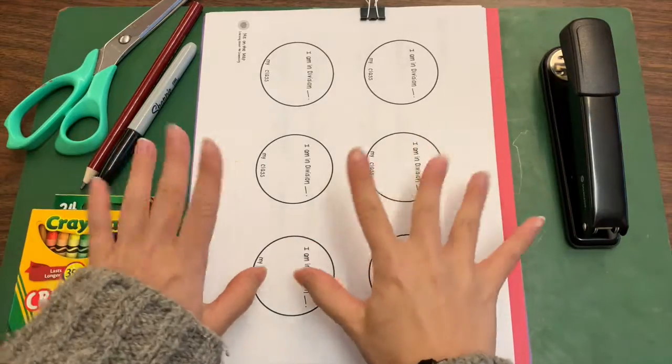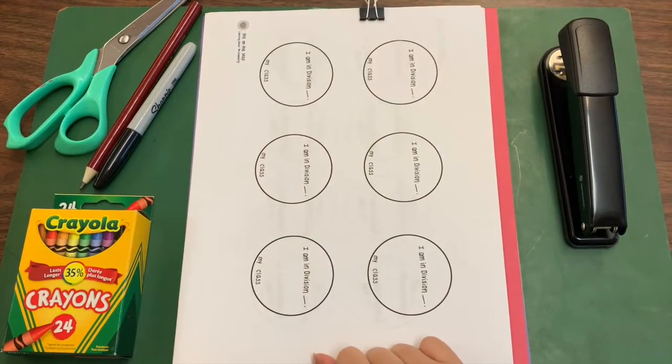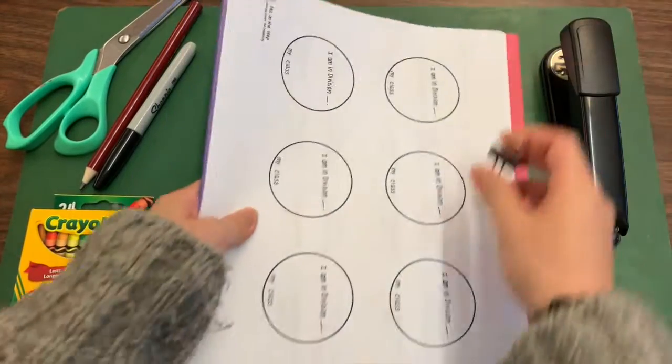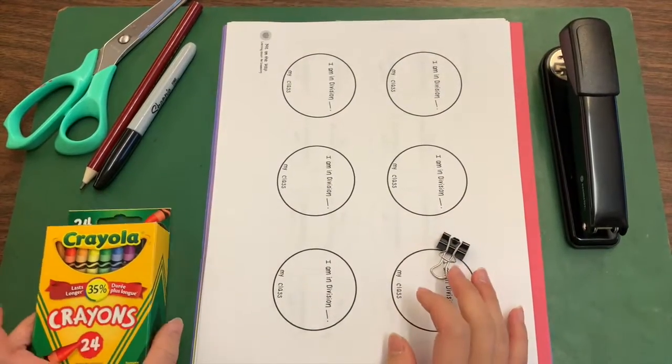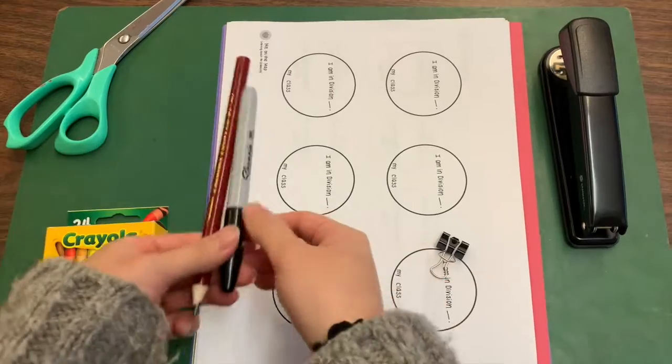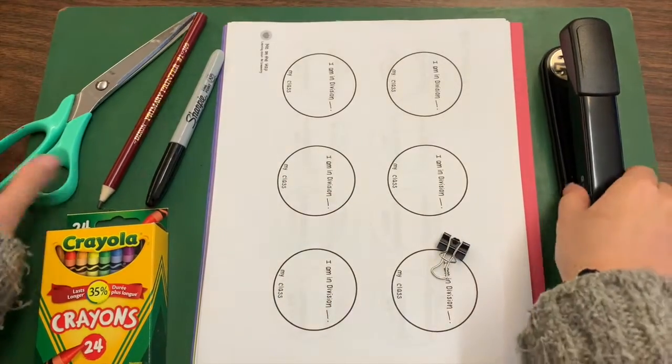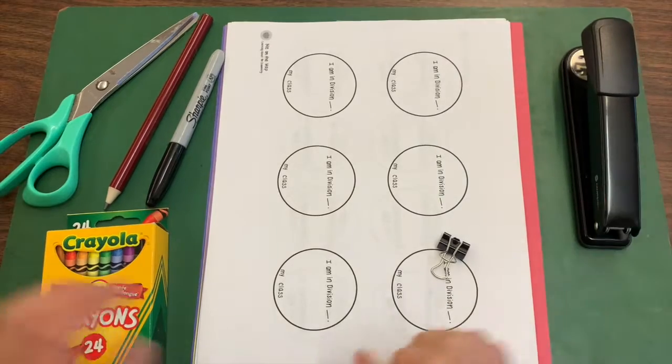Class, this is Michelle, and today we're going to make my community circle. So here are the materials that you need for today. First of all, you're going to need a crayon or some sort of coloring materials. You'll need a pencil and a Sharpie or a fine liner, a scissor, and a stapler.